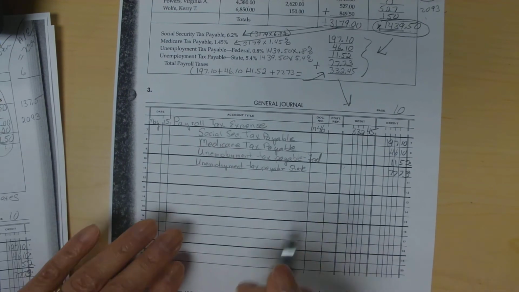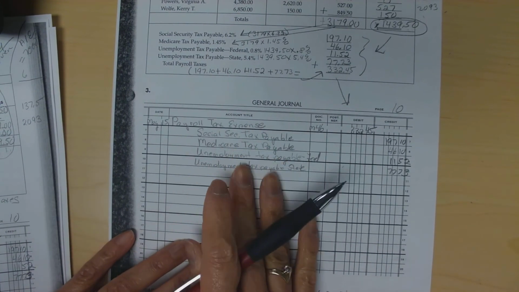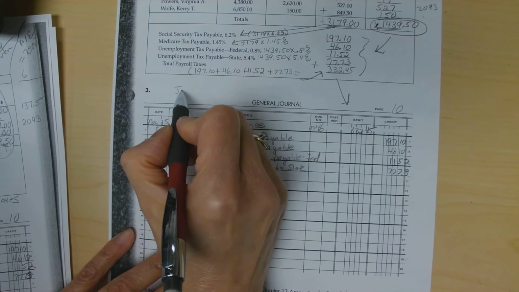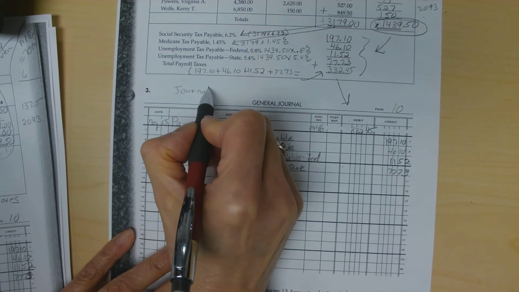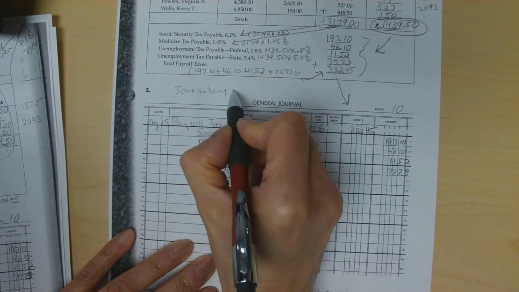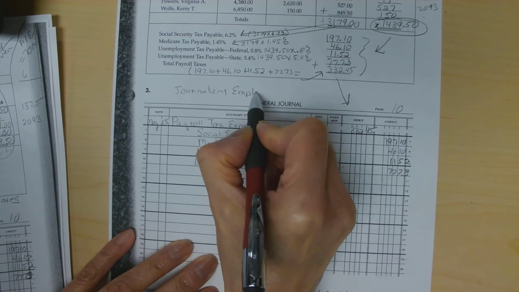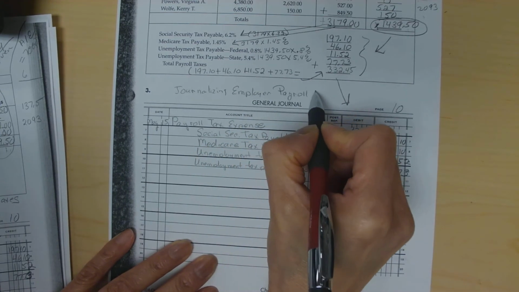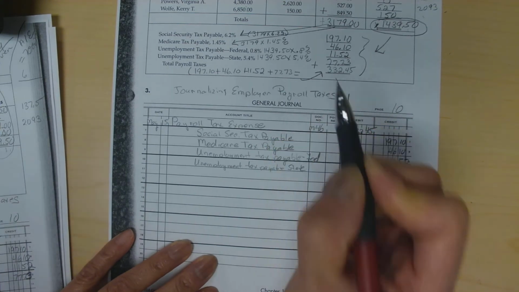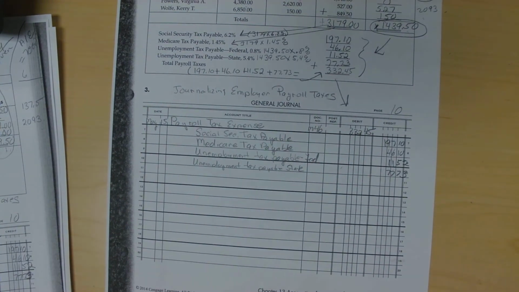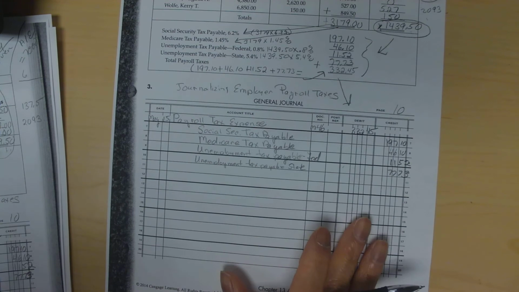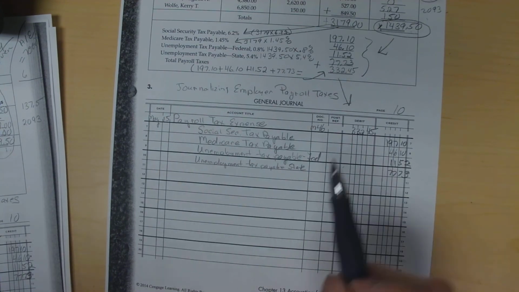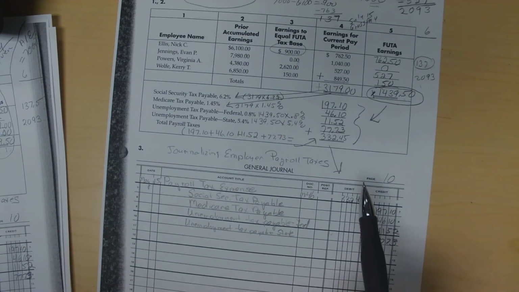Okay, now let's make ourselves a note. What was this? Journalizing Employer Payroll Taxes. There you go. And that is how you calculate unemployment and how you journalize employer payroll taxes.